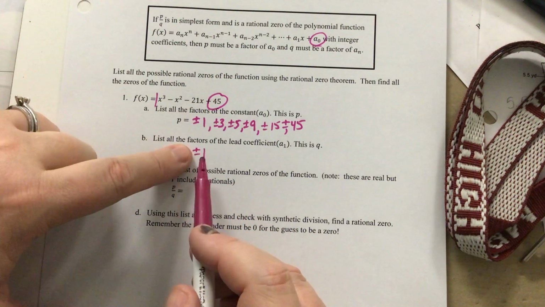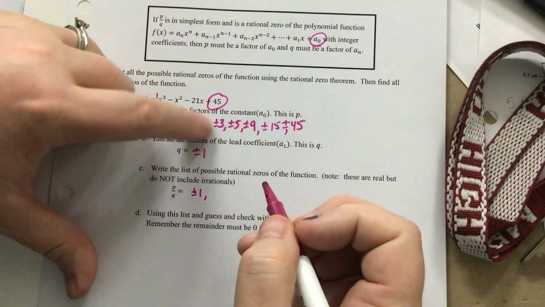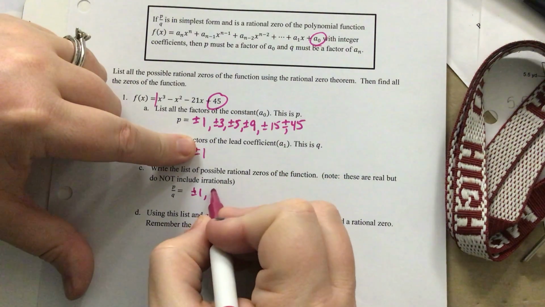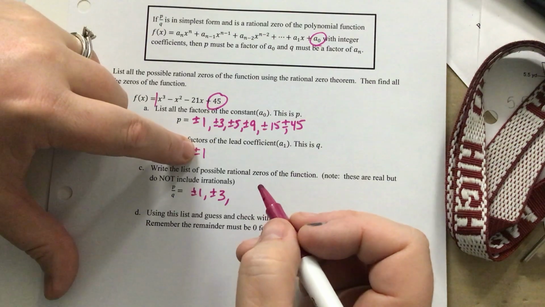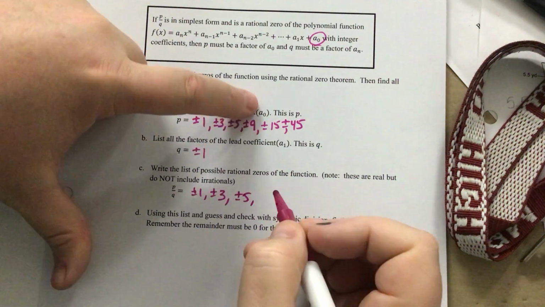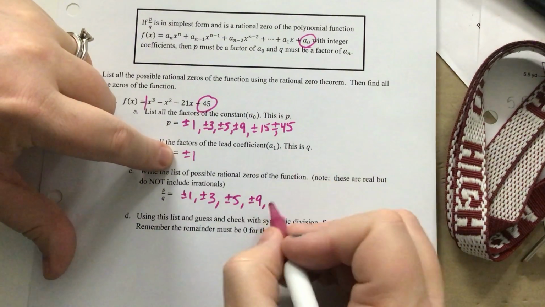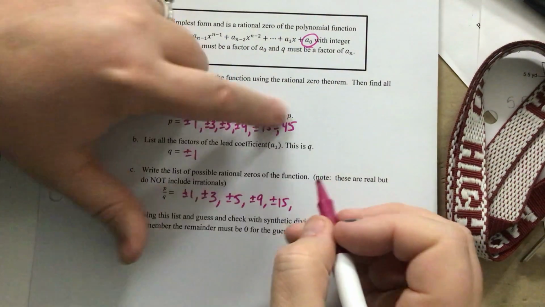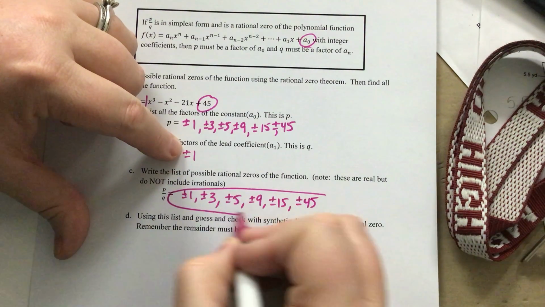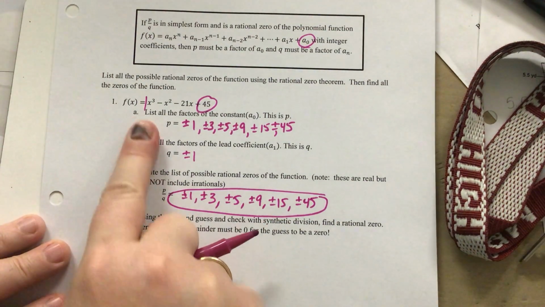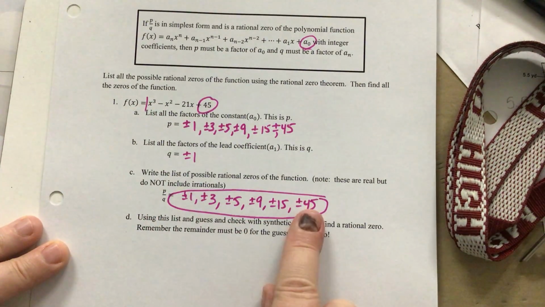So what's 1 over 1? 1. So it's plus or minus 1. What's 3 over 1? 3, right? 5 over 1? 5. 9 over 1? 9. 15 over 1? 15. And 45 over 1? 45. Okay, so these are not all factors of this cubic polynomial, but they are possible.